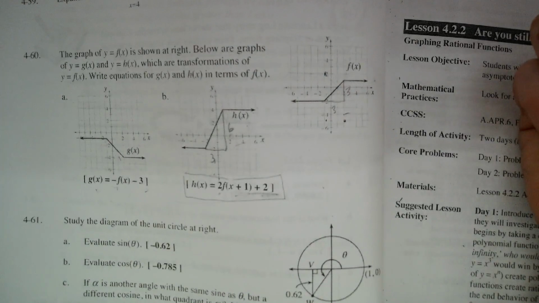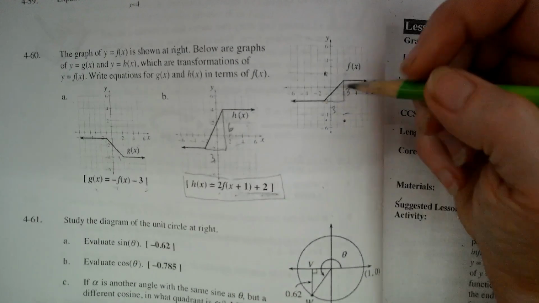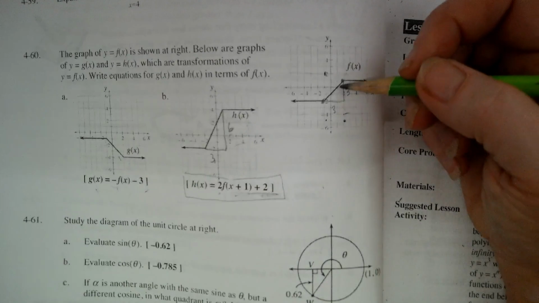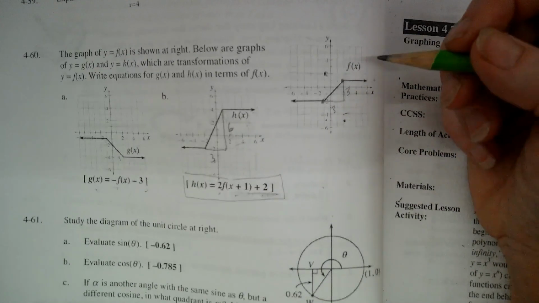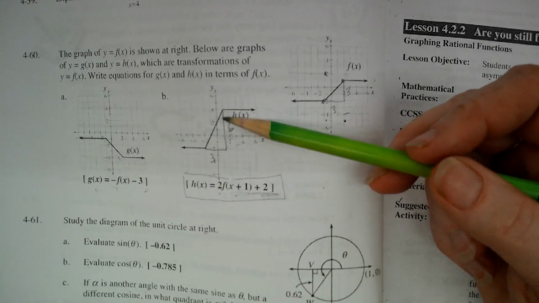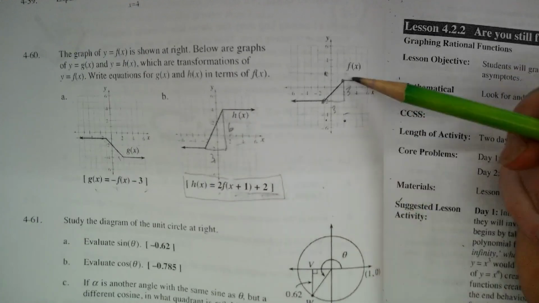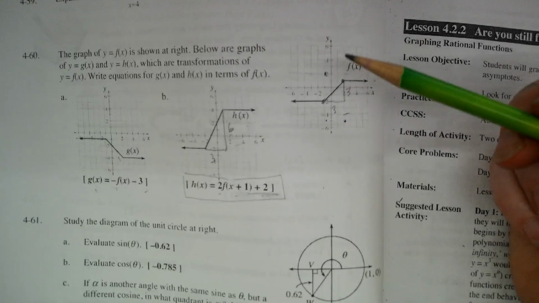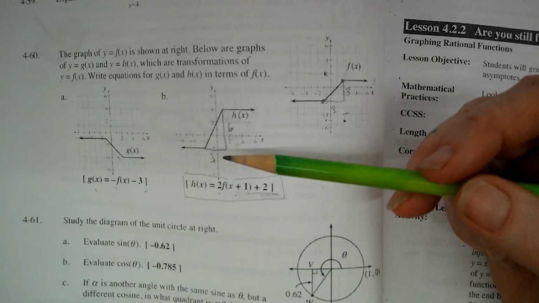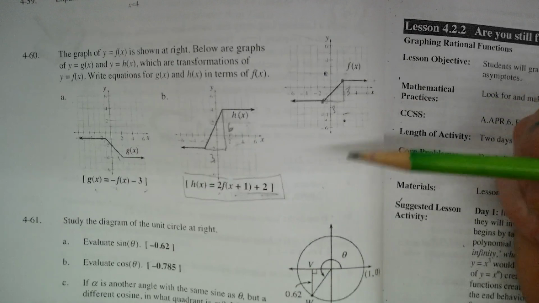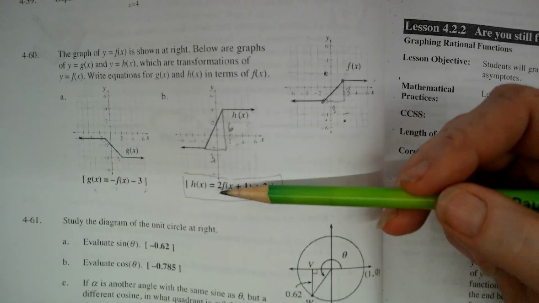So it's kind of like the difference in the height. I'm using these 2 points right here as locator points. I noticed that there's this bigger stretch here, so that's the vertical distance. Instead of 3, it's 6. So I do believe that this h of x is 2 times f of x. So that explains the 2 out here.